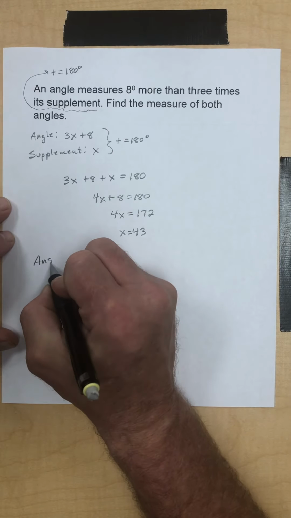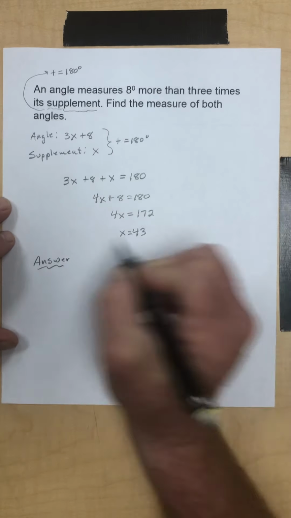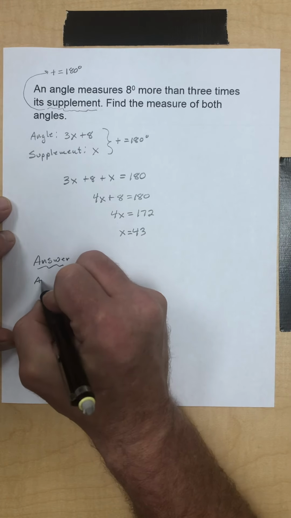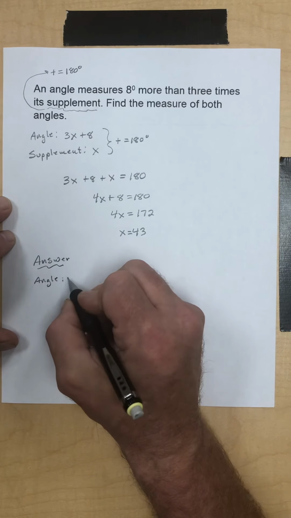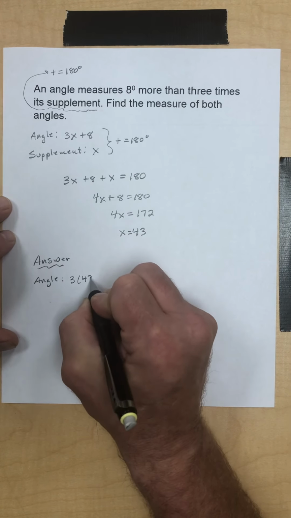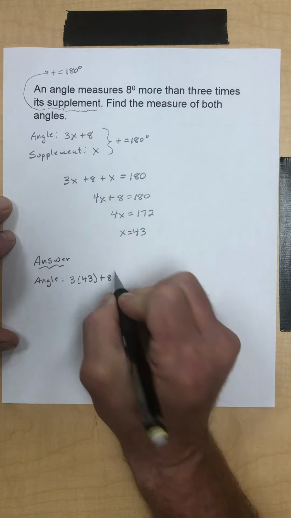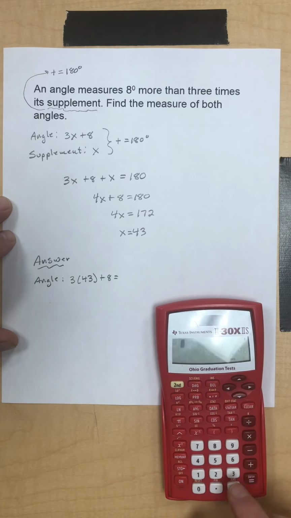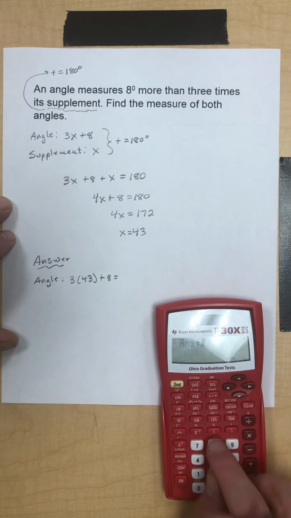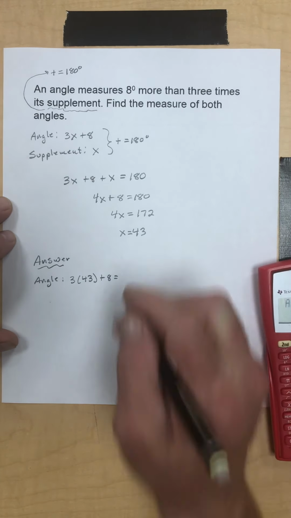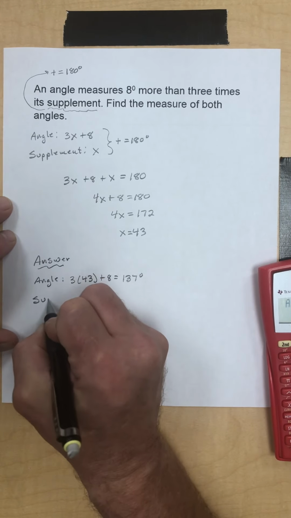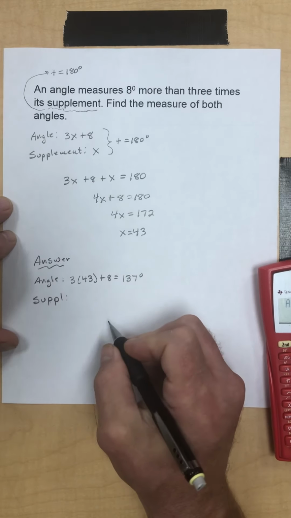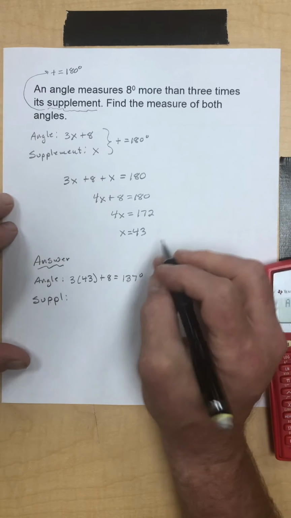Okay, let's see. My answer wants me to find both of them. So the angle that I'm talking about would be 3 times x plus 8, so I'm going to get 3 times 43 plus 8. And let's see what we get there. So that gives me 137 degrees. And then if I look at the supplement, well, the supplement is just x, so I get 43 degrees.